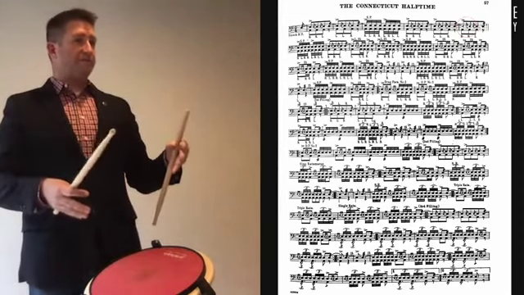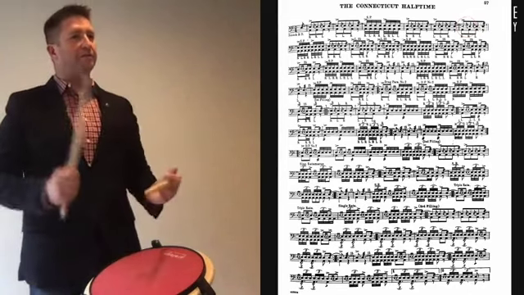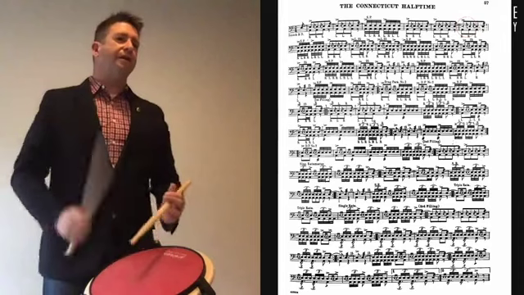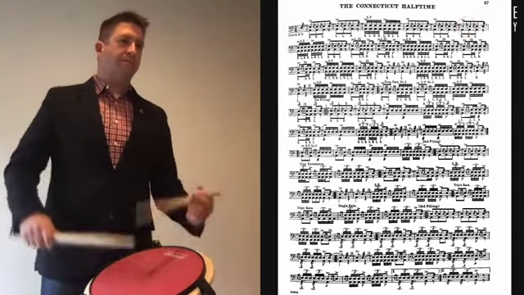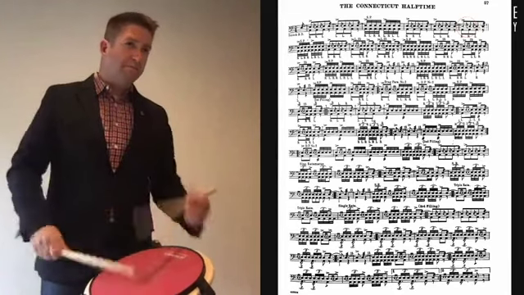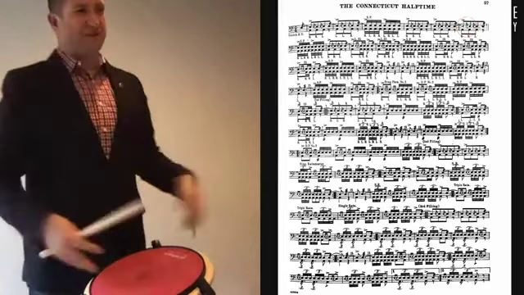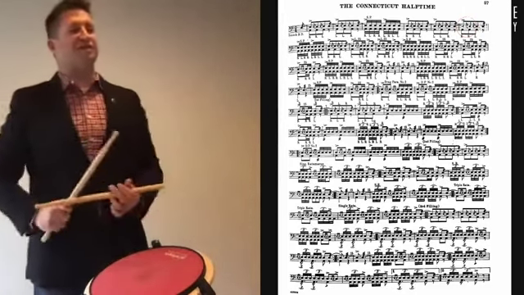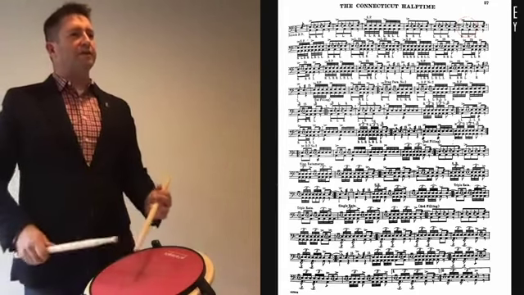Keep our paradiddles kind of straight away, and then a little scoop on our lesson 25. 1, 2, ready. I kind of slid into that open 7-stroke roll. So let's try it one more time with the six tuplet, the triplet bass 7. 1, 2, ready, and.